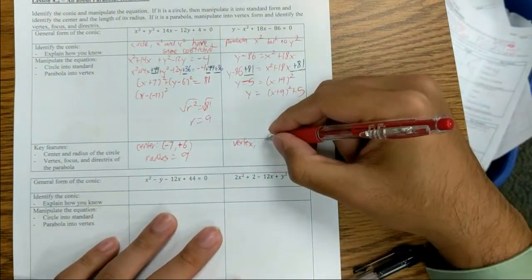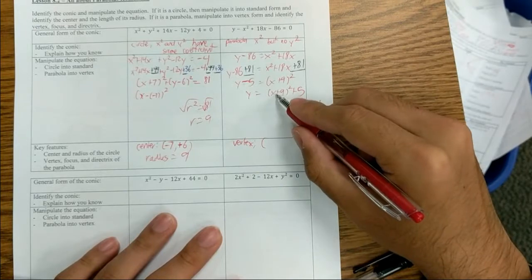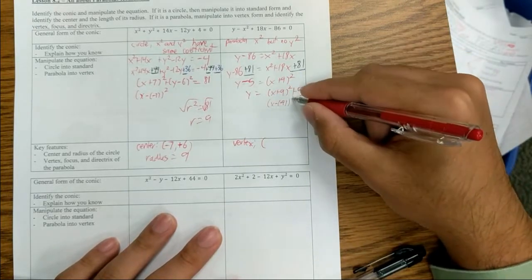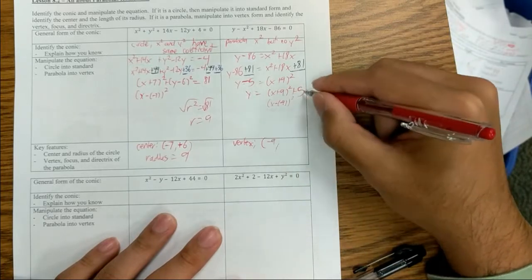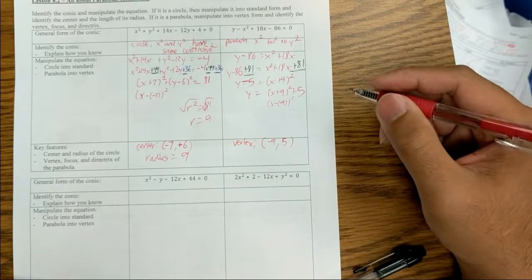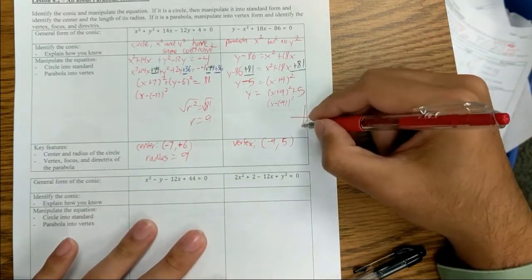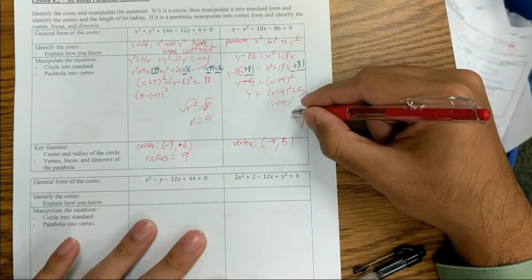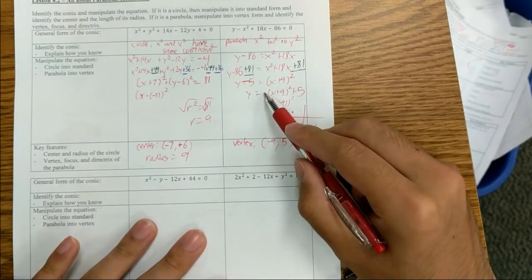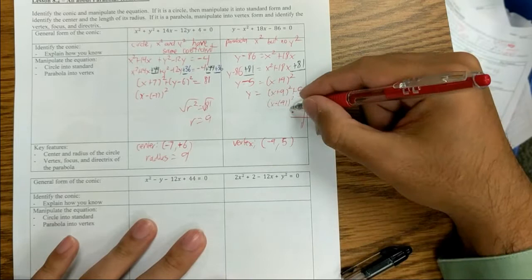Okay, so vertex is, so x minus h. So again, this is x minus negative 9. So negative 9 comma k is 5. Okay, so let's do a little sketch. My vertex negative 9, 5, and my a value is positive 1, right? There's nothing here, so it's an invisible 1, which means it opens upward.